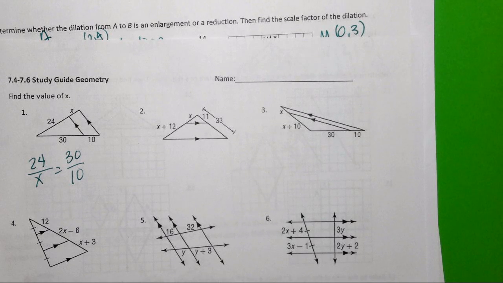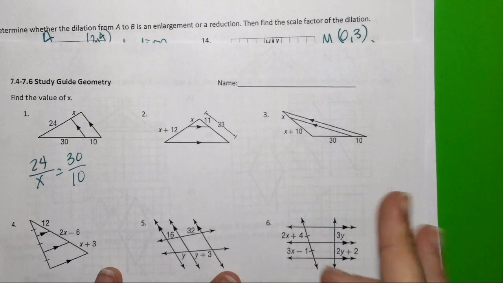You didn't have to do x minus 33. You should have done 11 minus 33 and got 22. Did you see what I was saying? Yes.